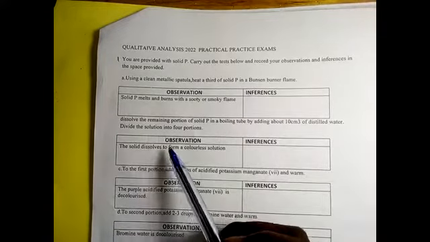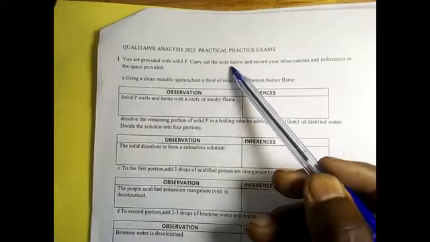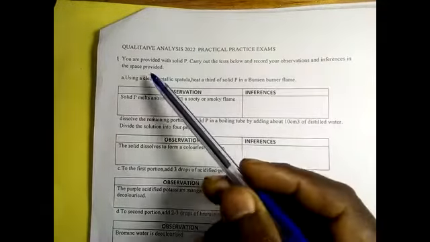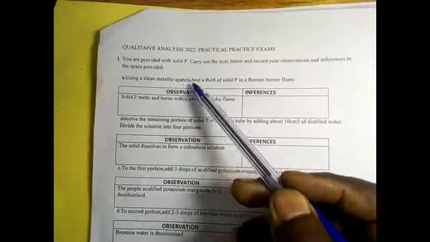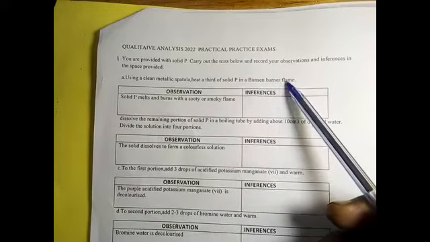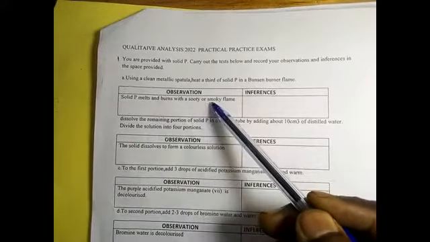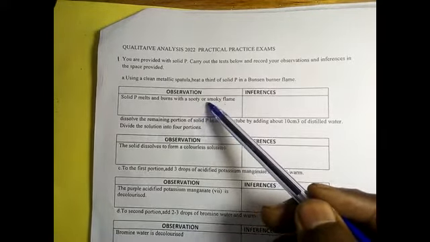Let us look at this. You are provided with solid P. Carry out the test below and record your observations and inferences in the space provided. Using a clean metallic spatula, heat a third of the solid P in a Bunsen burner flame. Solid P melts and burns with a sooty or smoky flame. So you see, it is burning with a smoky flame.